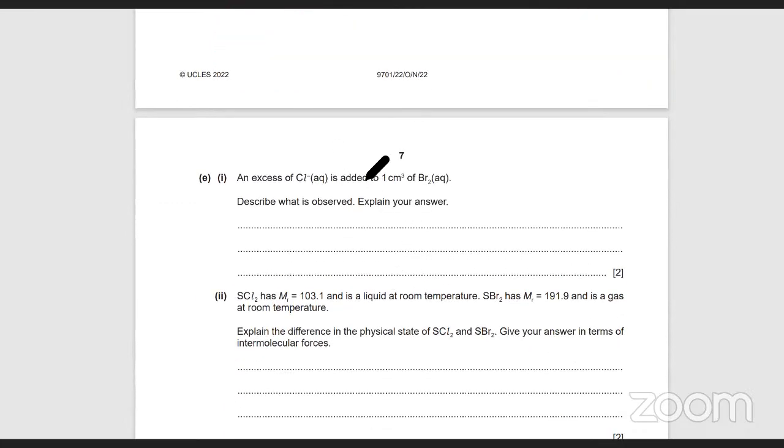The next one: an excess of Cl- is added to bromine. So what is observed?